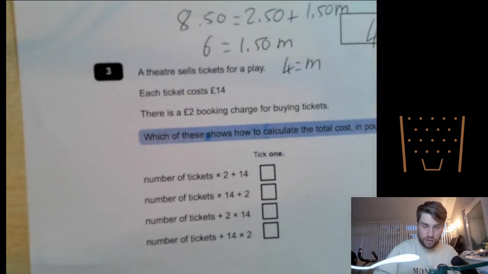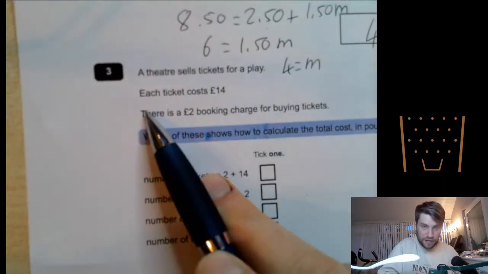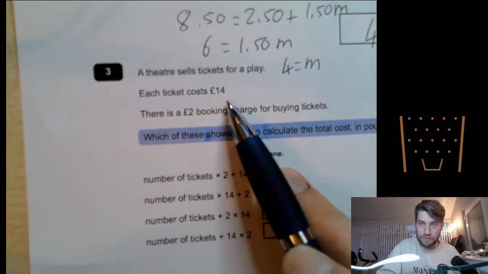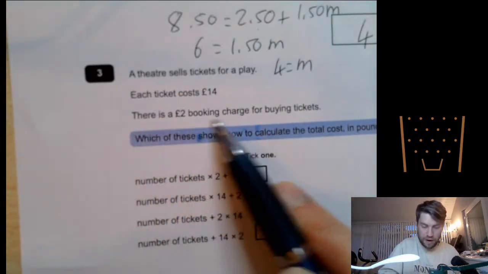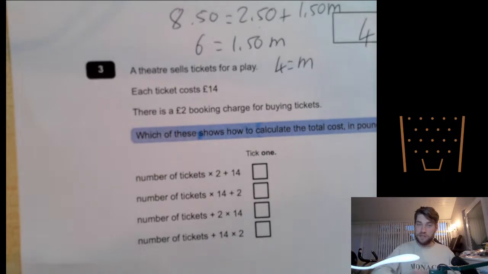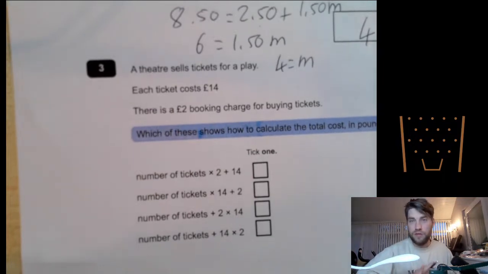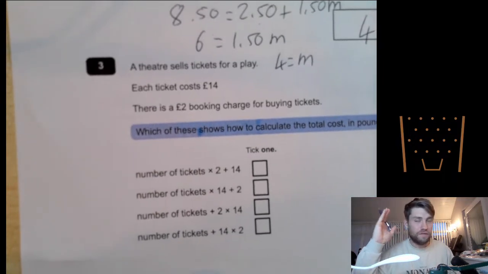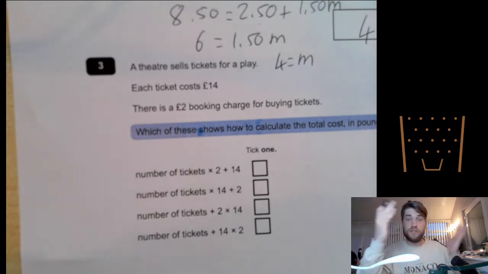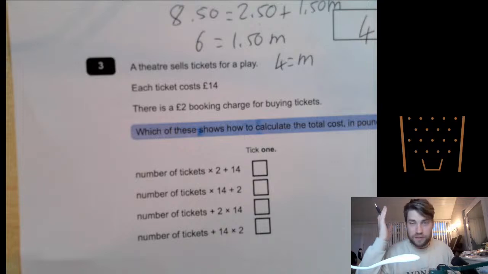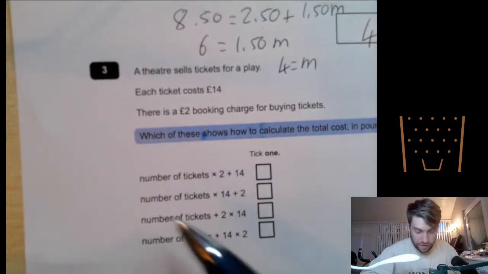So, question number 3. A theatre sells tickets for a play. Each ticket costs £14. There is a £2 booking charge to buy tickets. I hate this. This is very real. This is what they always do. When you buy tickets for a gig or a venue or a concert, you go, oh, it's £20. Oh, we're going to charge an extra booking fee of £1. Yeah, it's ridiculous why they do that. But hey ho, that's what they do.